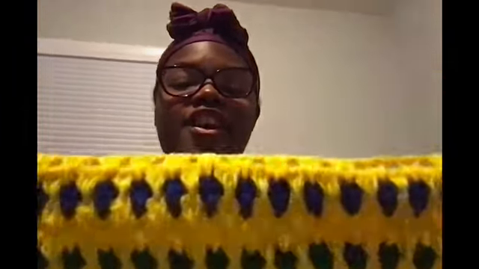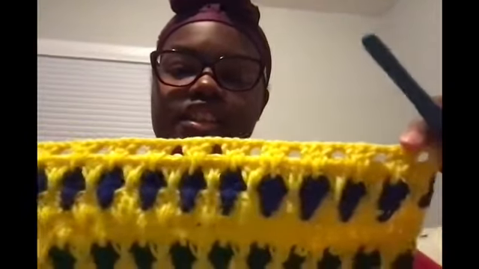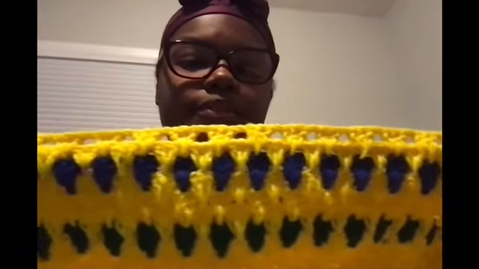Oh, I'm sorry guys, I forgot to show you this blanket. You see the blanket? It's like 10 rows so far. I didn't even realize that. She's coming out beautiful. And you see how long this is? See? And tomorrow I'll work on day 11.